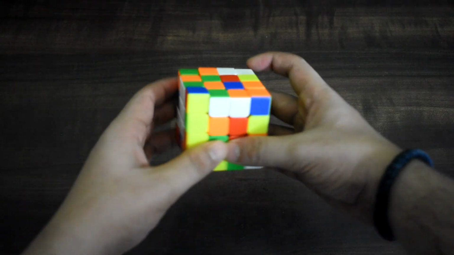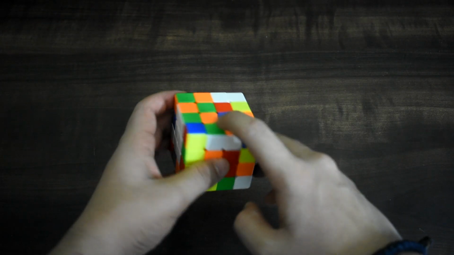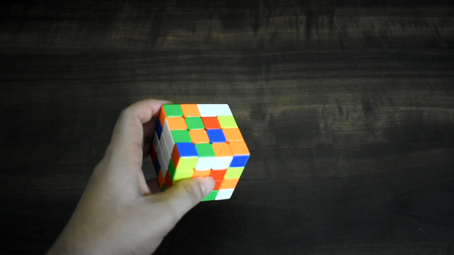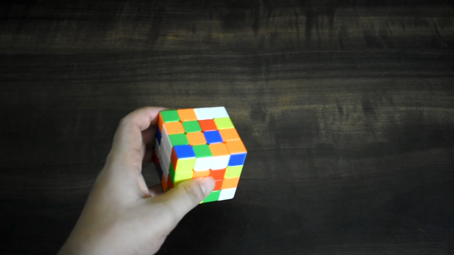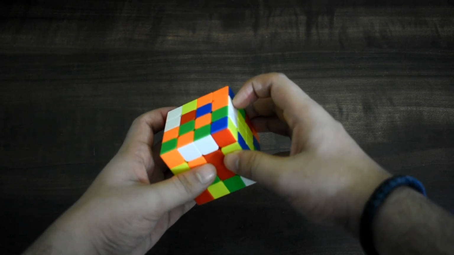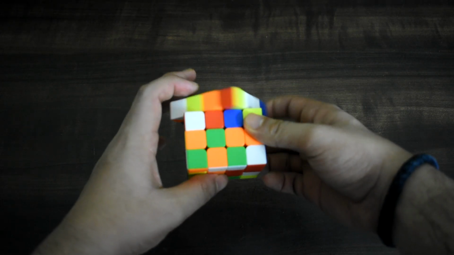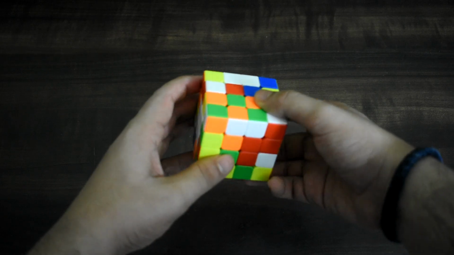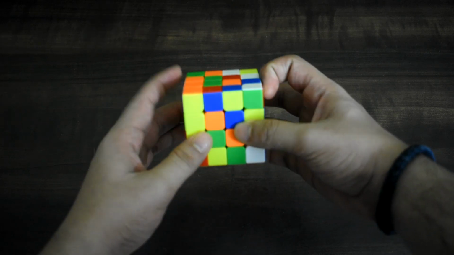Now I see white orange and white orange over here. The first edge is going to be this one, and to set it up I'll just do U prime, and then I can move this piece with R and then B, and now I'll match this and insert it.